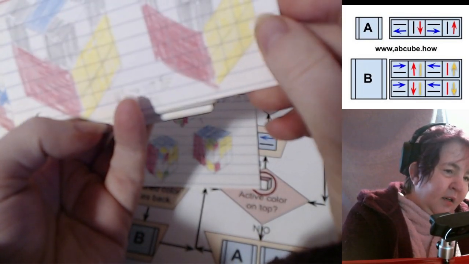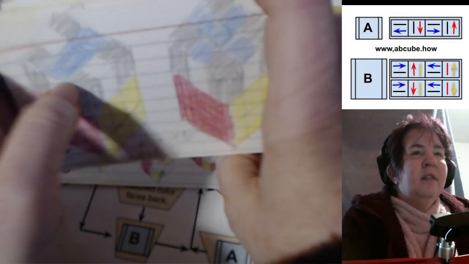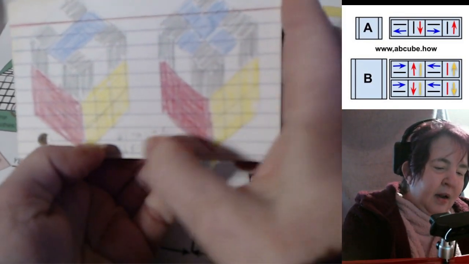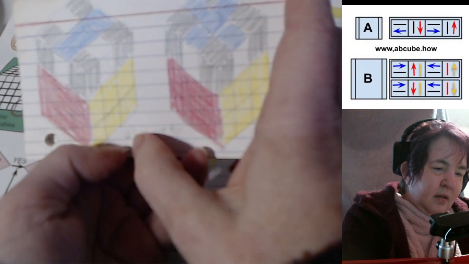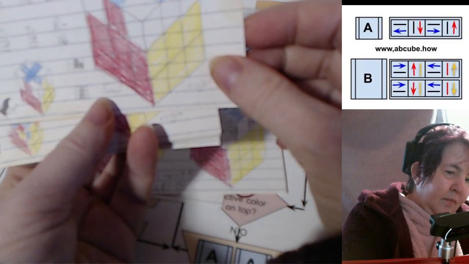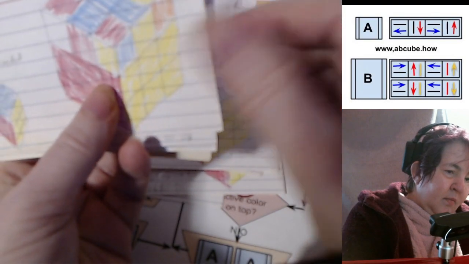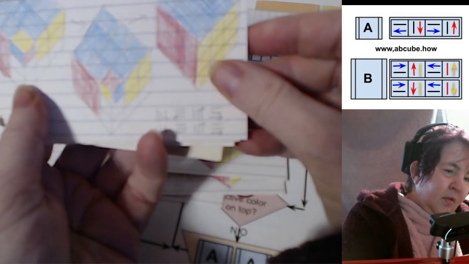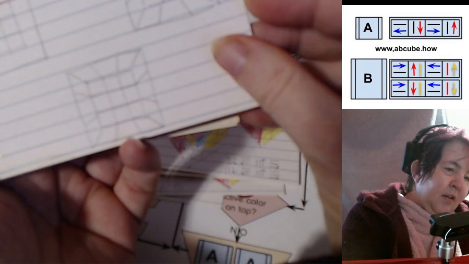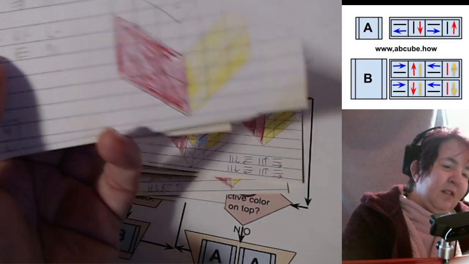Different things that it could be. I had not simplified things down to just A and B. I had other things I was doing. Trying to find my way of showing the sides of the cube. It's not as elegant as you guys do now.